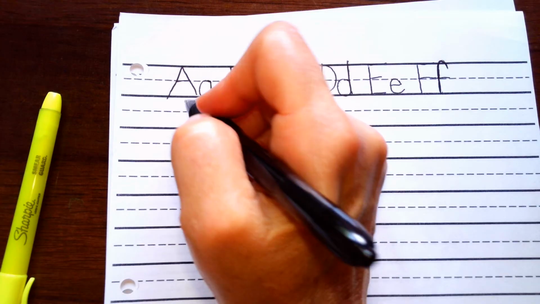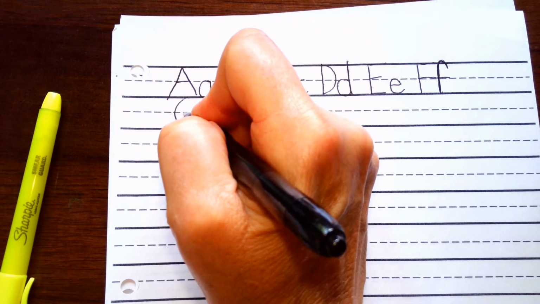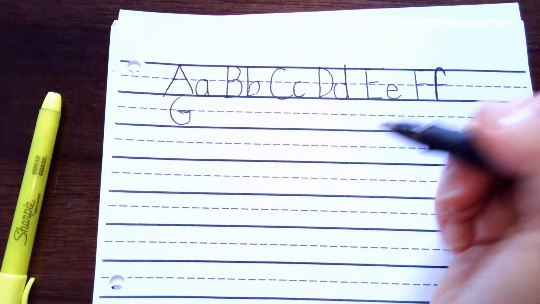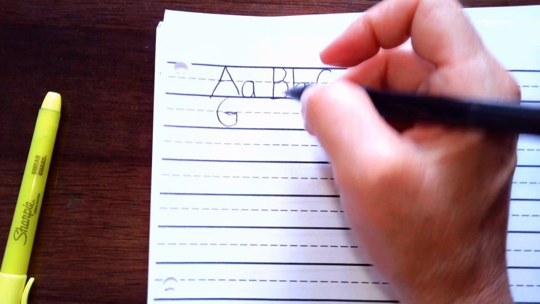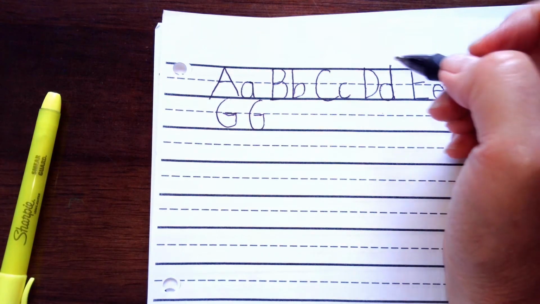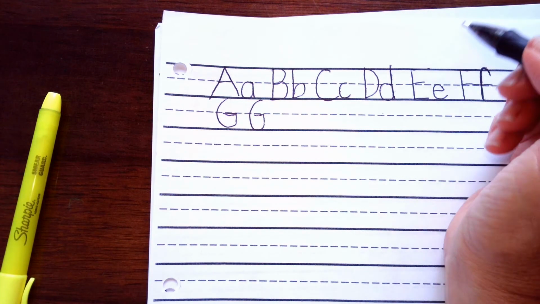G, we make a C shape. We come up and we cross right on the dotted line. Sorry, I don't think you saw that my hand was in the way. So we make a C shape, we come up and cross it on the dotted line. And that is important because your last name has a G in it.